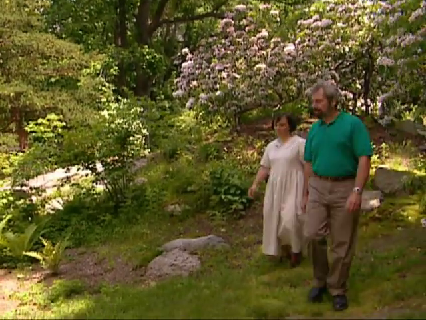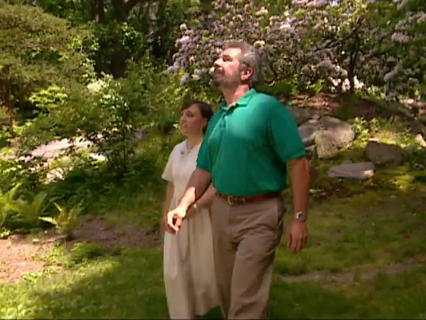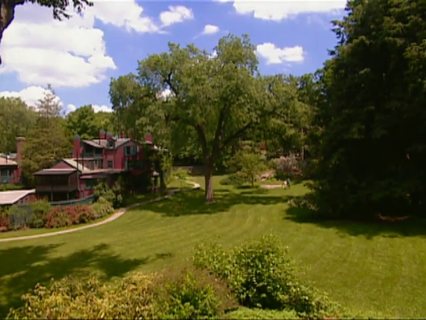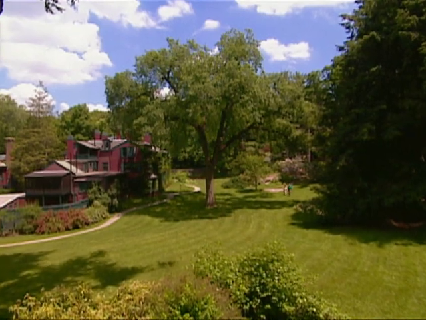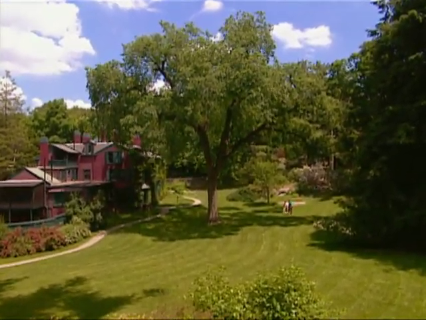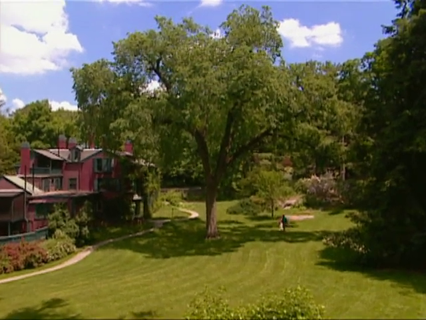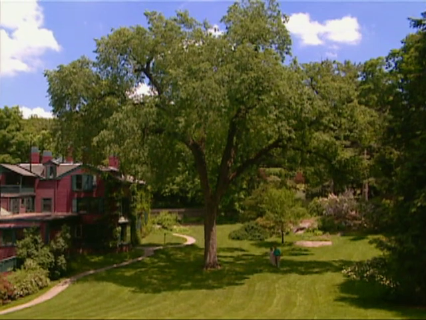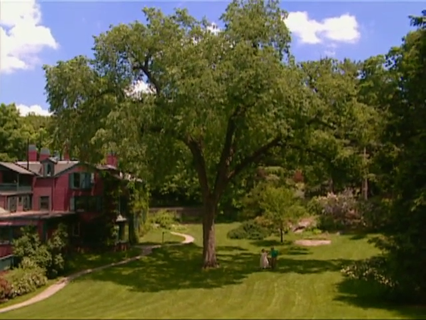Lauren, the American elm is an endangered species, isn't it? That's correct. American elms are disappearing from the American landscape because of the Dutch elm disease. This is a spectacular specimen, though. So this has been here since Frederick Law Olmsted's day. In fact, it was here when he arrived, and he used it as an organizing principle around which the entire landscape was created.